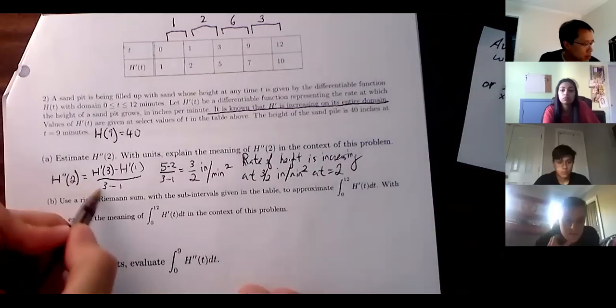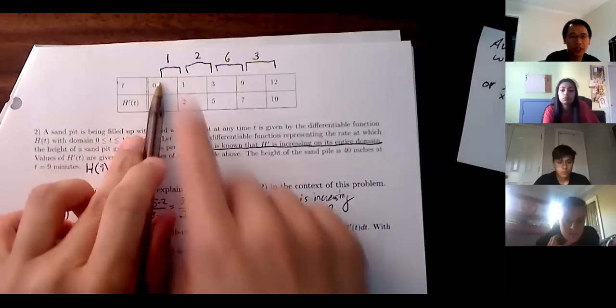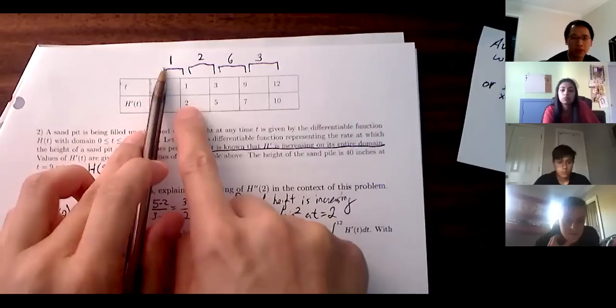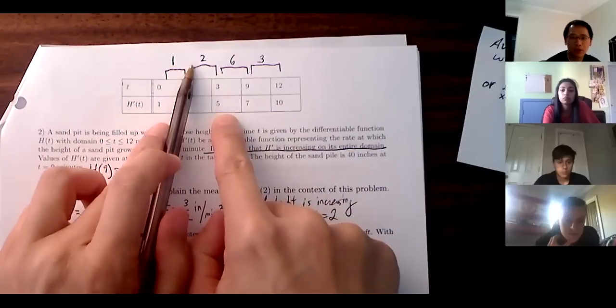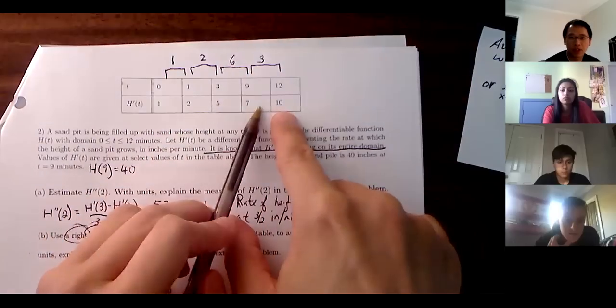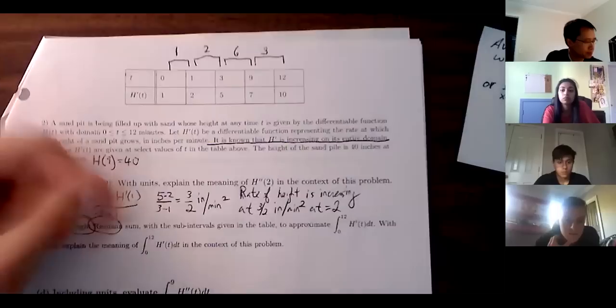And it says right-Riemann sum, so we want to choose the right endpoint. So for each subinterval, you want to choose the height on the right. So 1 times 2, second subinterval, 2 times 5, third subinterval, 6 times 7, and then fourth subinterval, 3 times 10.